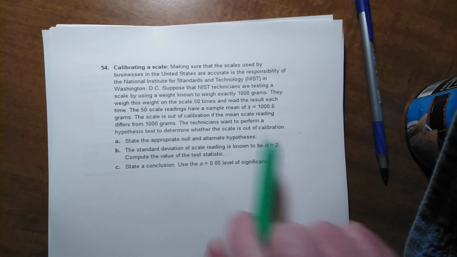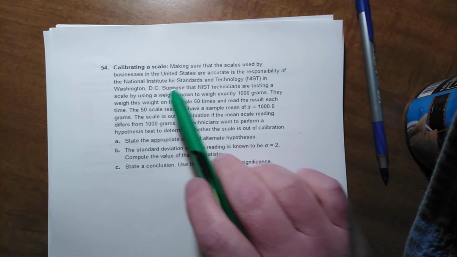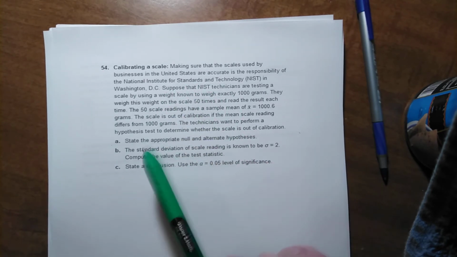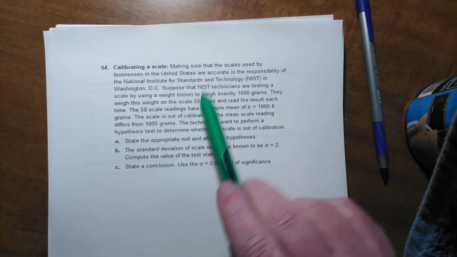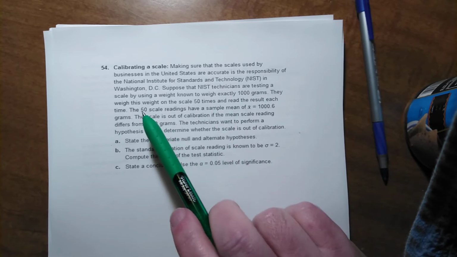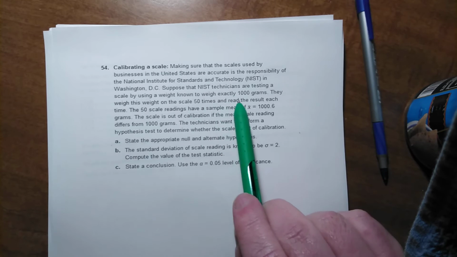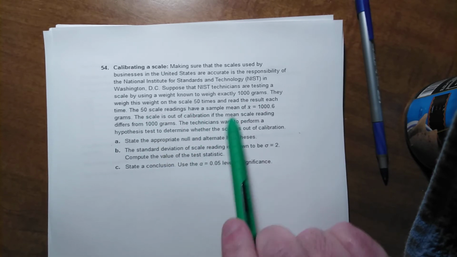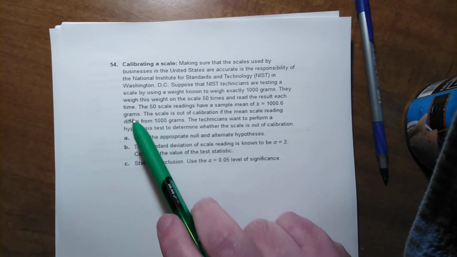And I'll go ahead and read this, although I think you should be able to see this off of the camera. So, we're going to say, making sure scales used by businesses in the United States are accurate is a responsibility for the National Institute of Standards and Technology in Washington, D.C. It says, suppose the NIST technicians are testing a scale by using a weight known to be exactly 1,000 grams. They weigh this weight on a scale 50 times and read the result each time. This sounds like an exciting job.